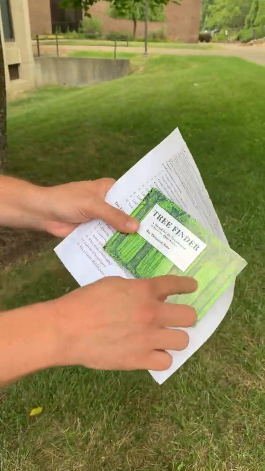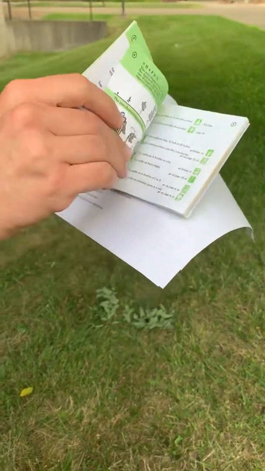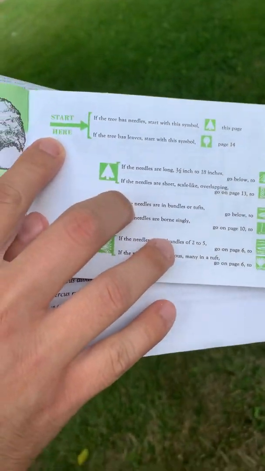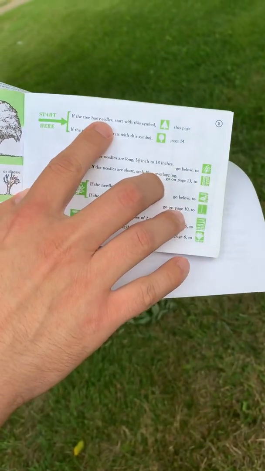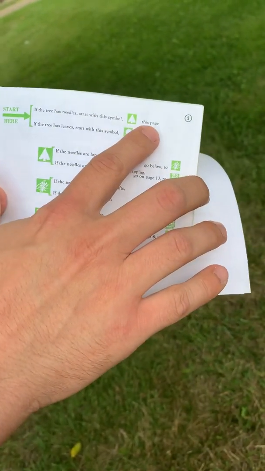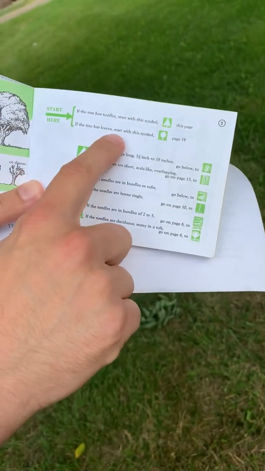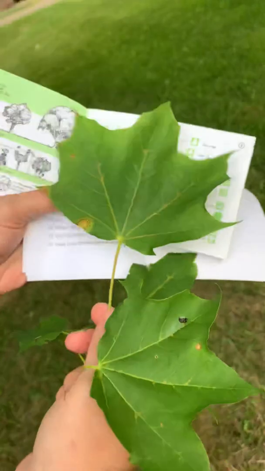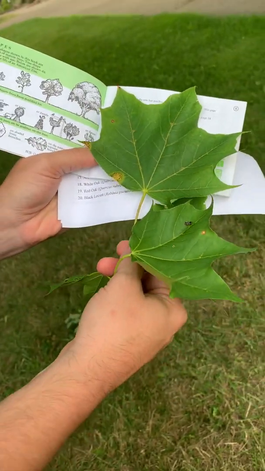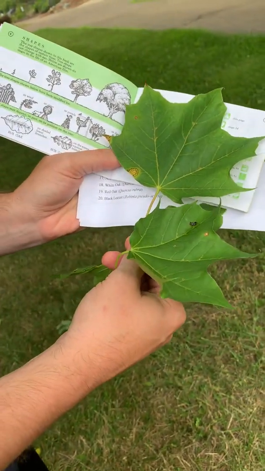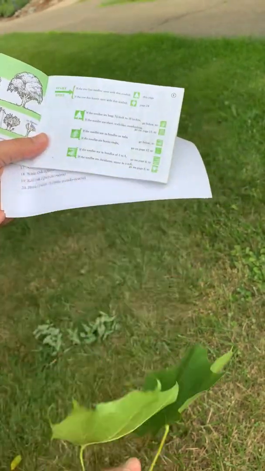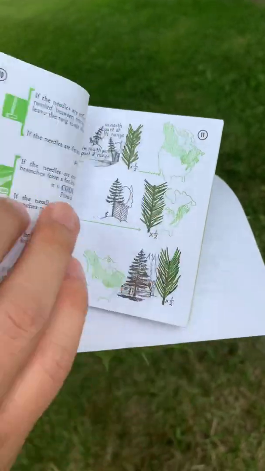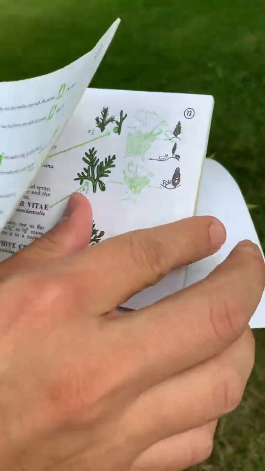So the first thing you're gonna do with the tree finder is you're gonna go to page 5. And page 5 will say start here. And it's going to say, if the tree has needles, start with this symbol on this page, like below. If the tree has leaves, start with this symbol. And so this is not a needle, right? Needles are like pine trees, or spruces or firs, like Christmas trees. So we're going to go to page 14 and we're going to look for that symbol. So let's go to page 14.